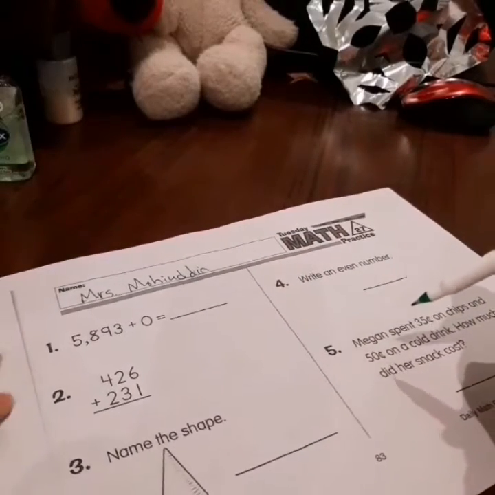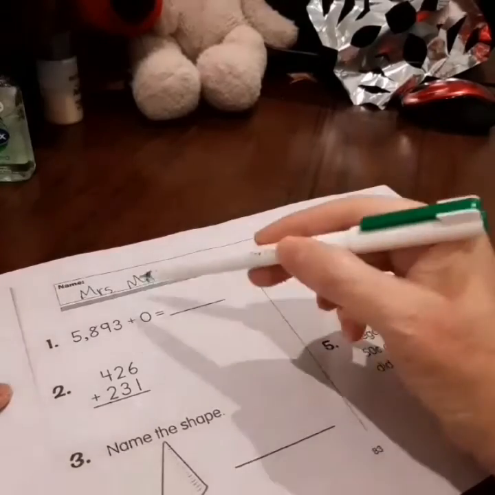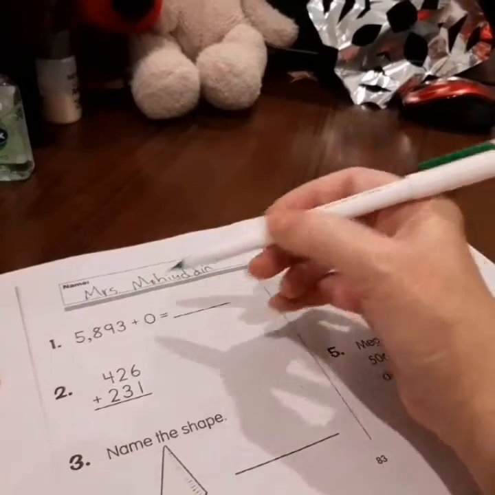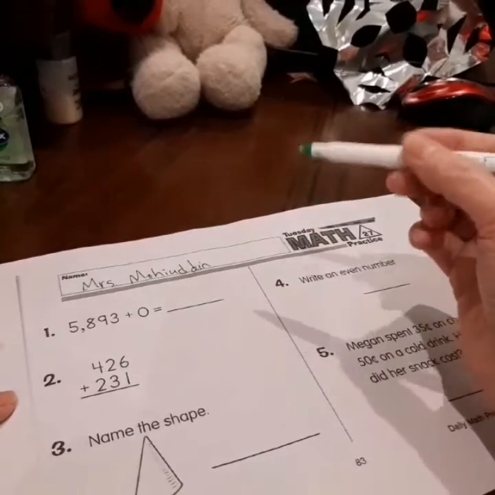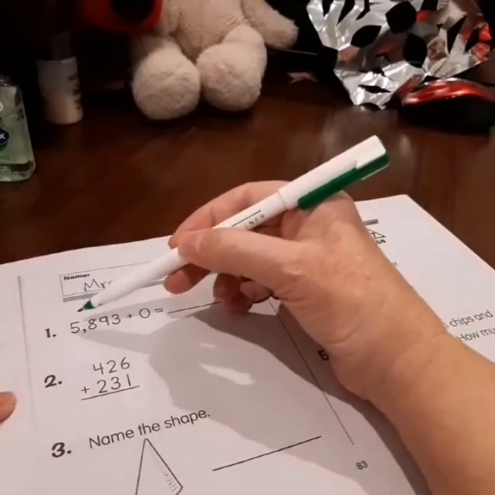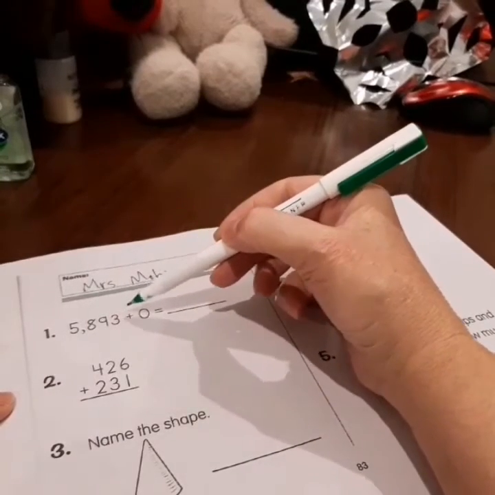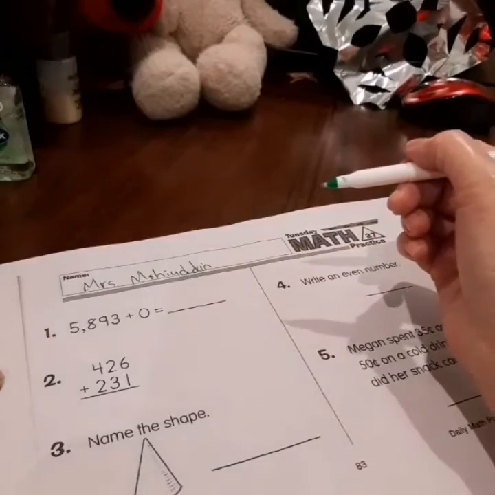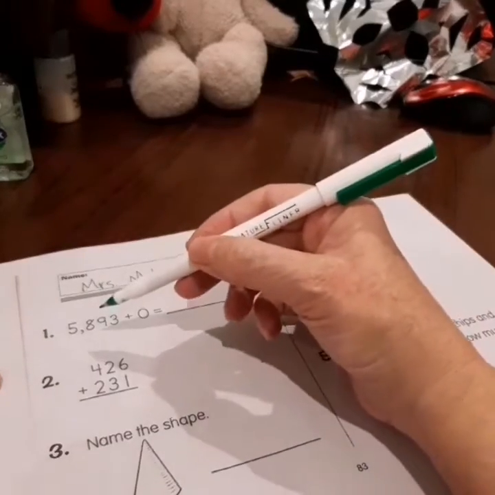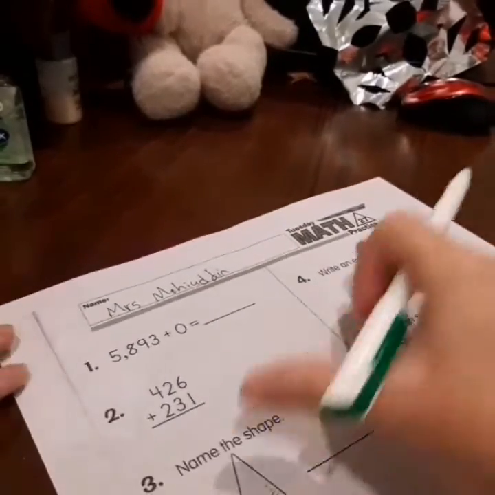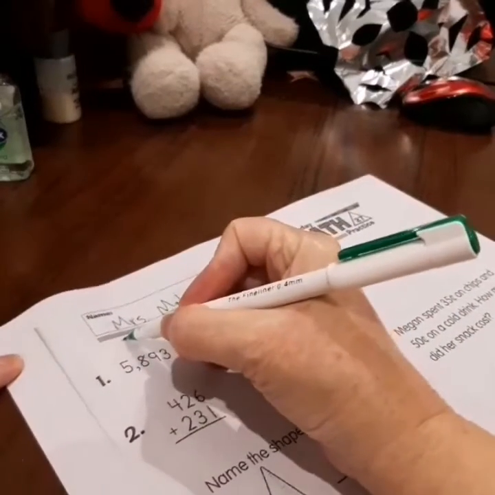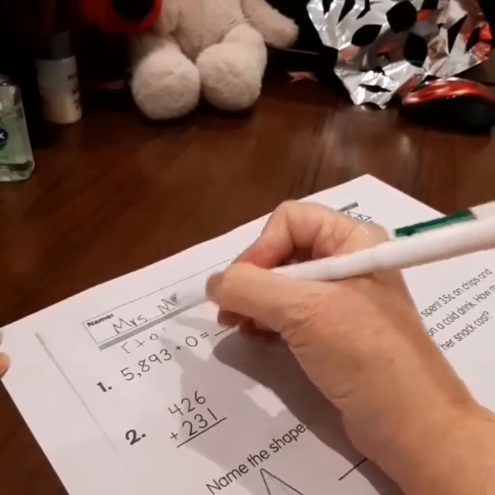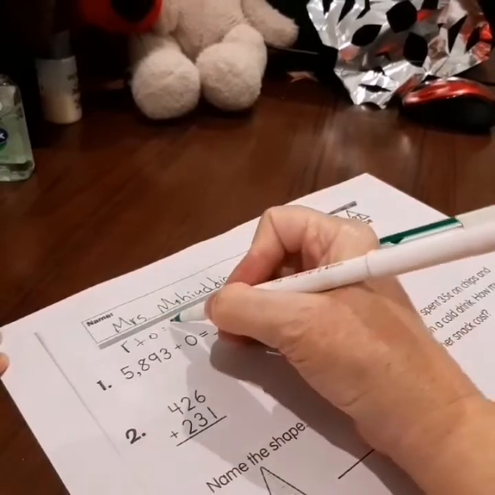Remember on the math page, we don't have the directions usually. Sometimes there are directions, but usually there isn't because the directions are right in the problem. Okay? Number 1, 5,893 plus 0 is equal to, oh my goodness, this one's going to be hard because it's such a big number, right? No, you guys know. Okay, if you have the number 1 and you add 0 to it, 1 plus 0 is equal to 1.